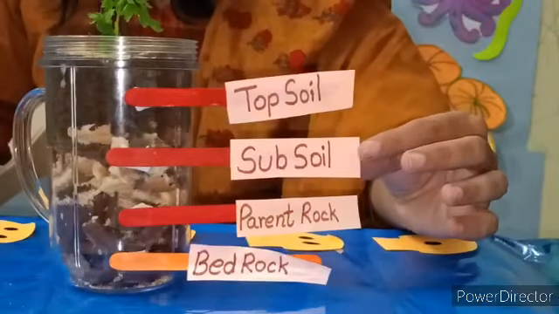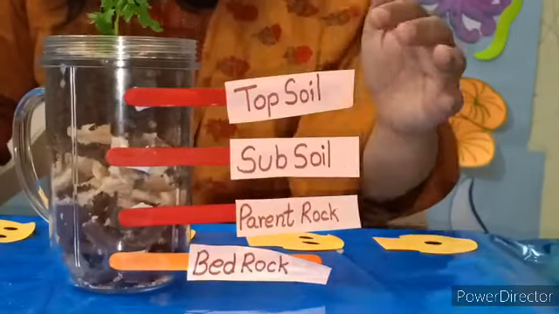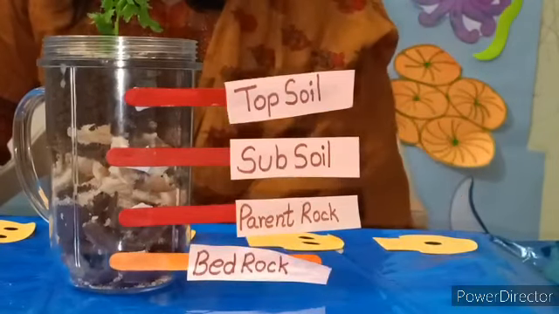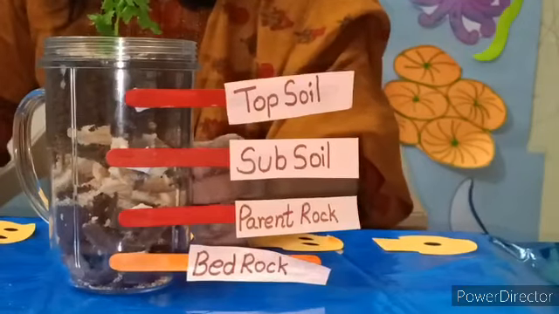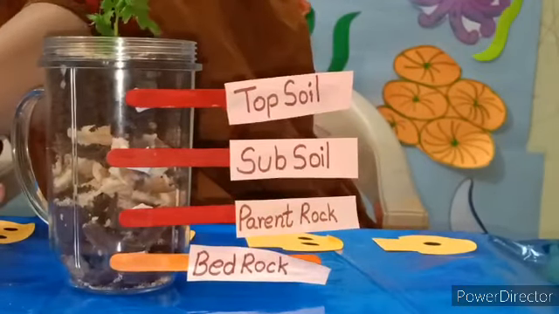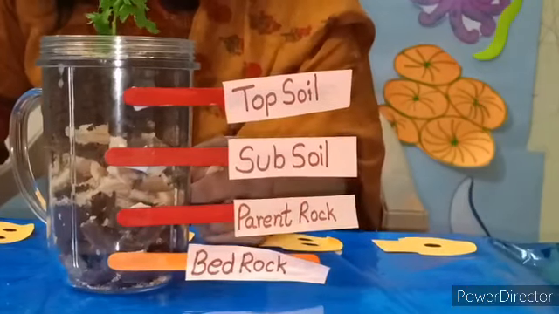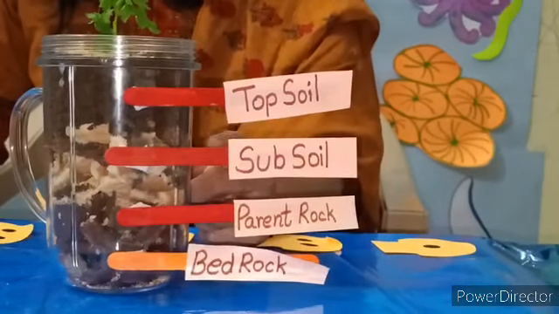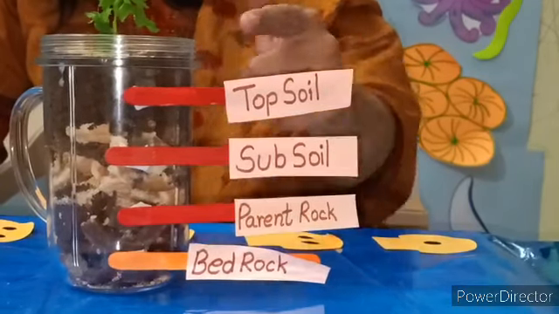Now coming towards our second horizon, that is subsoil. It is just below the topsoil. It is also called horizon B. It is comparatively harder. You will notice that here the Marie biscuit crumbs are actually our subsoil. So it is harder, the crystals are more than the soil, and it is light in color.